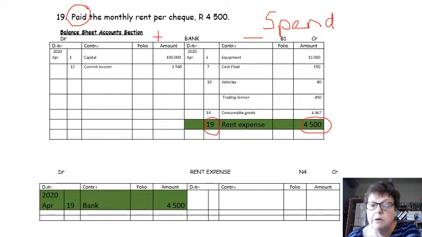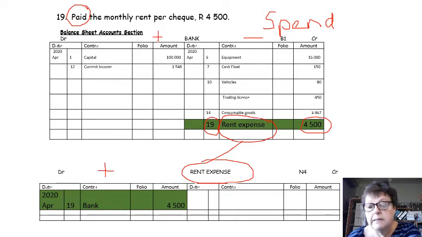On what are we spending? Monthly rent, you know, is rent expense. Rent expense is the contra, meaning the other account concerned. Rent expense is in the nominal section. As its name indicates, it's an expense. Expense increases on the debit side, decreases on the credit side. The date is still the same. The amount is 4,500 and the contra is bank.